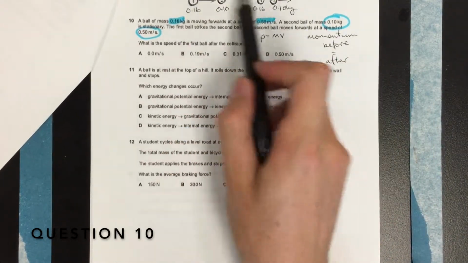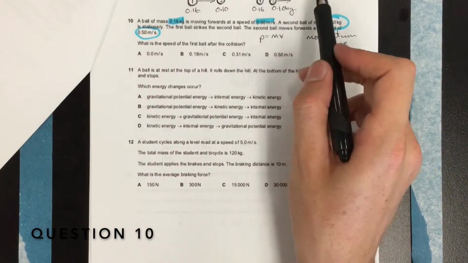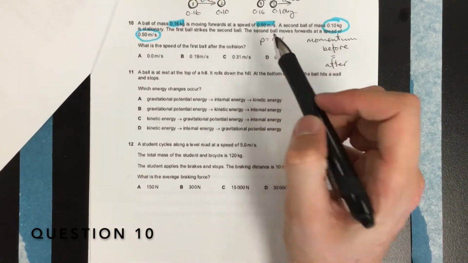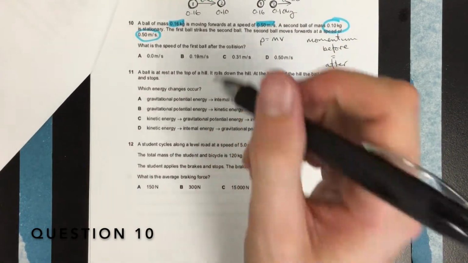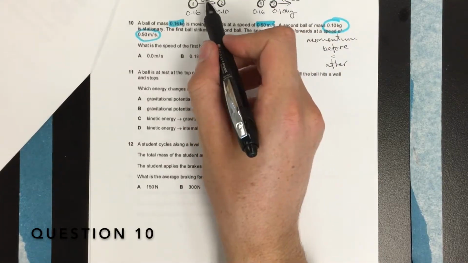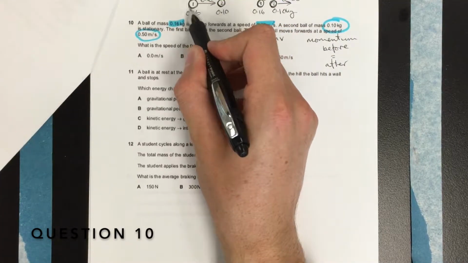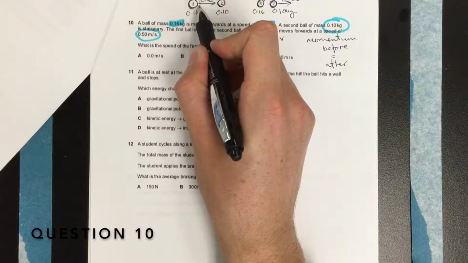So if I total up all these momentums at the start, I will get the same total as all the momentums at the end. Let's give that a try. Let's work out the momentum of this ball before the collision.